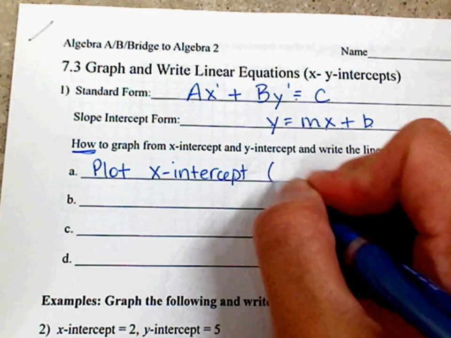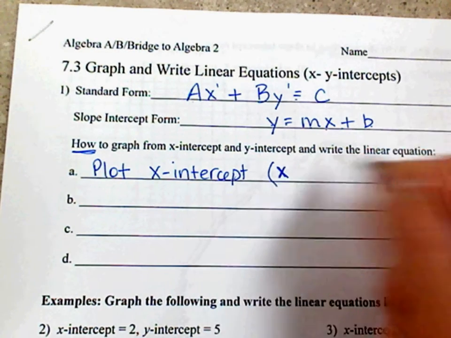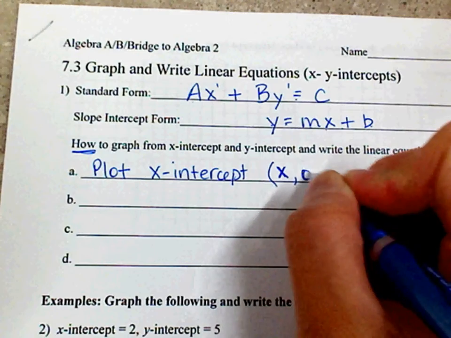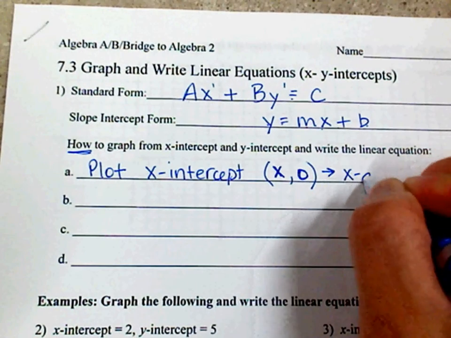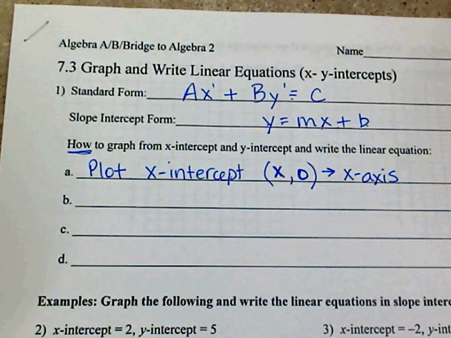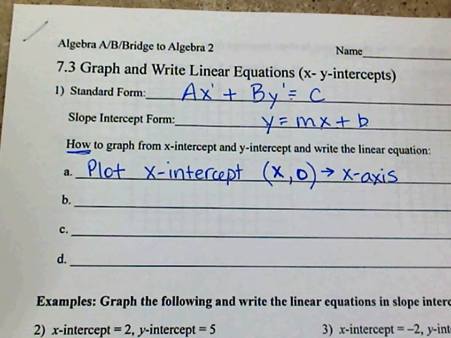When you plot that, you're going to have a number for x, and it's going to be 0 for the y because it's on the x-axis. So your x-intercept is going to be (x, 0).